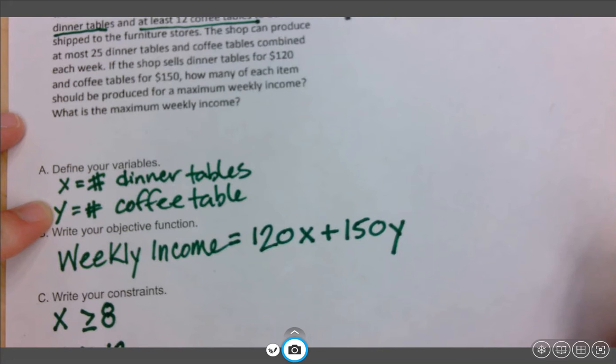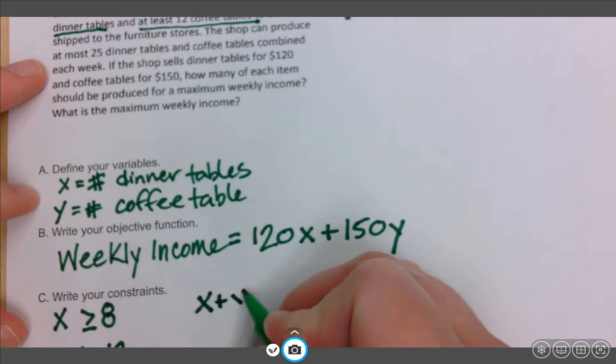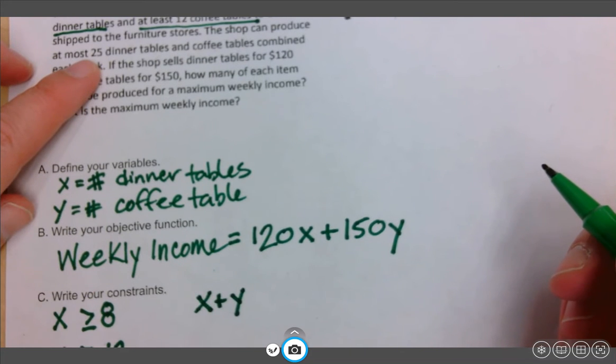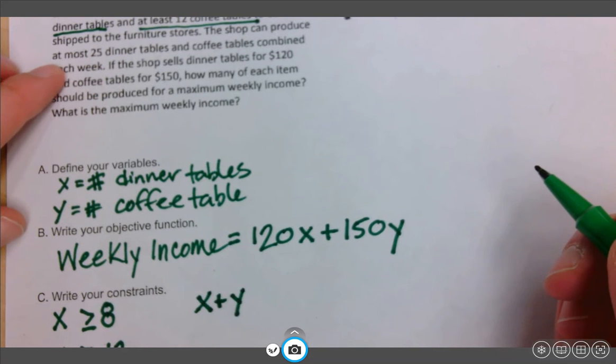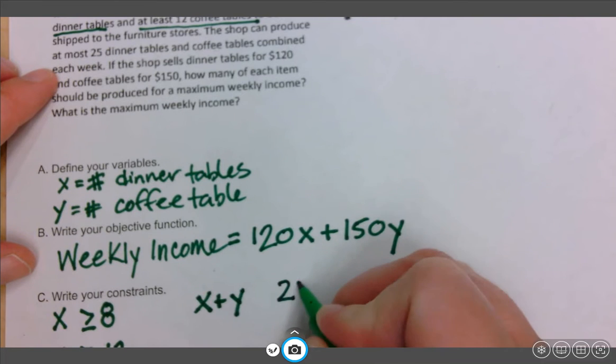What else do we have here? The shop can produce at most 25 dinner tables and coffee tables combined. So what does combined mean? What do I do with the X and Y? Add them, good. So if I add X and Y, that could equal 25 or what? Or 24, good, or 23. So it's going to equal 25 or less.